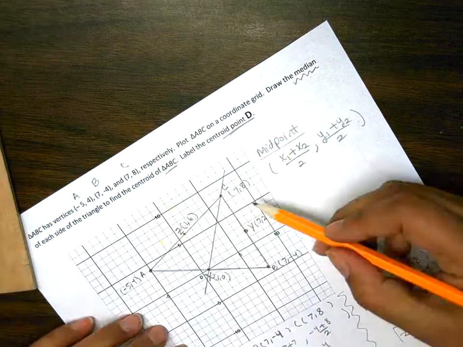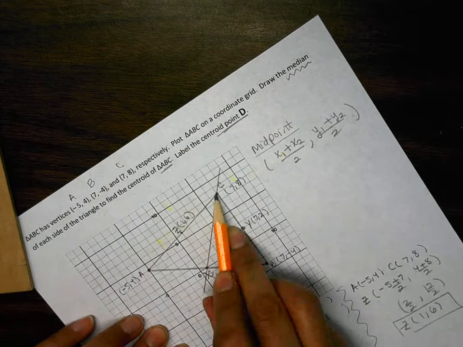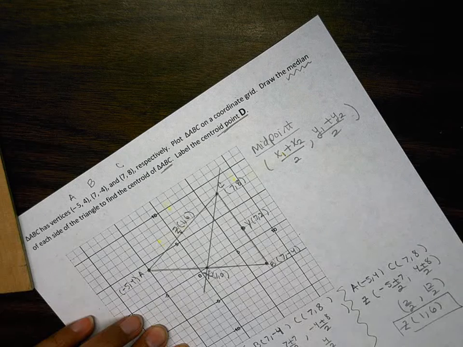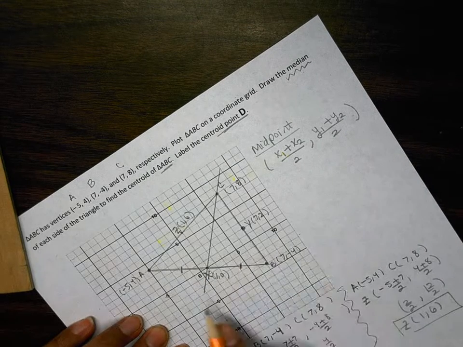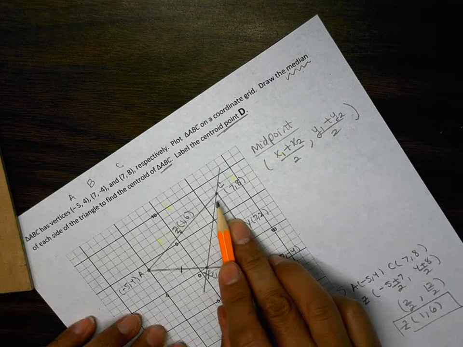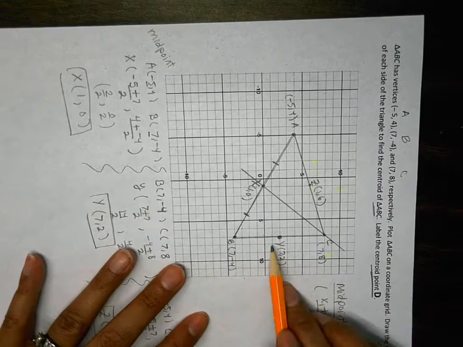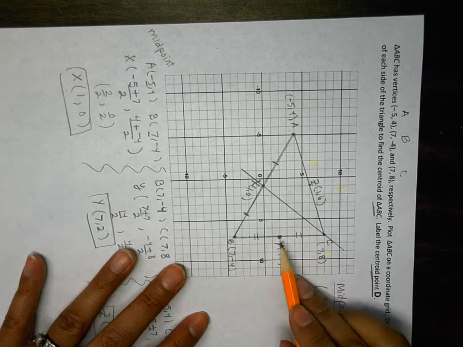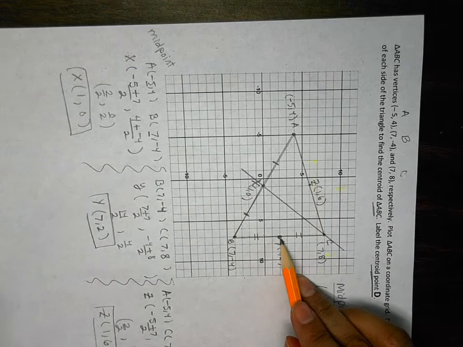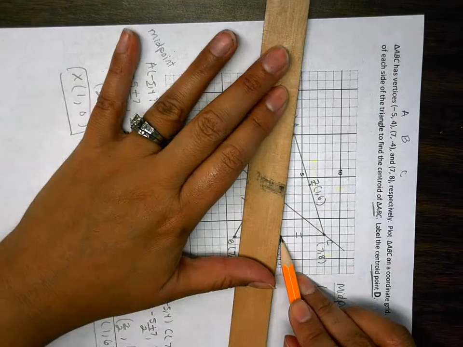I connected my midpoint X, that means these two are congruent, to vertex C. I'm going to turn my paper, and Y is the midpoint of BC. So I'm going to connect Y to which vertex? A. So connect the two dots.